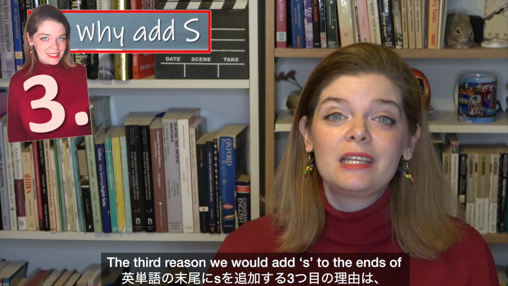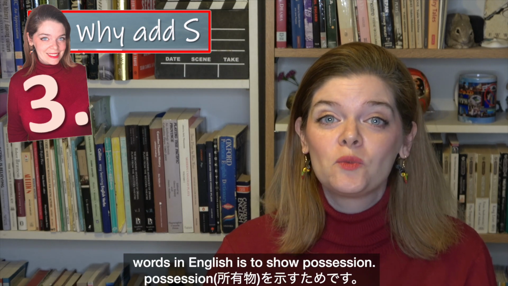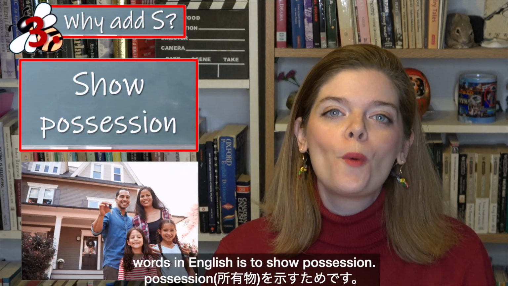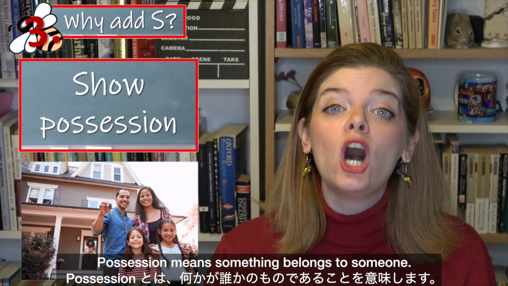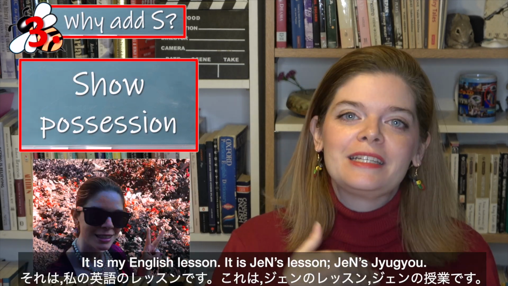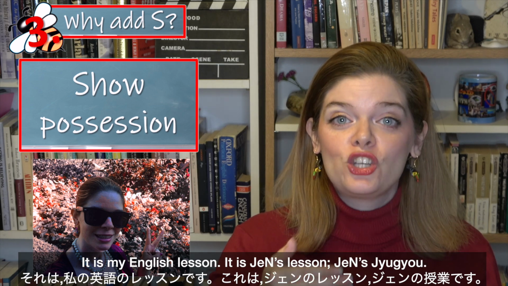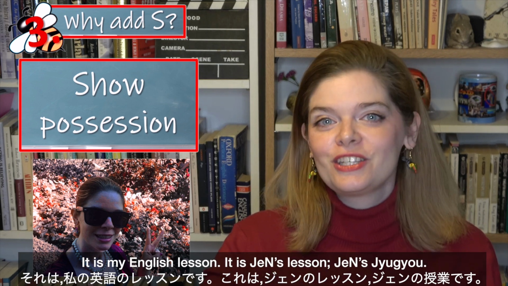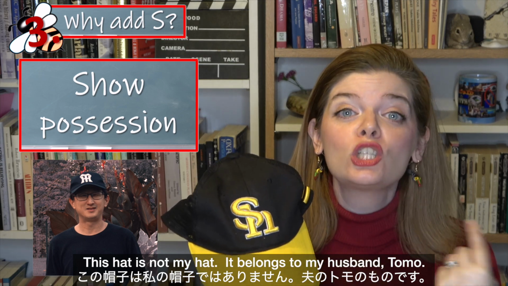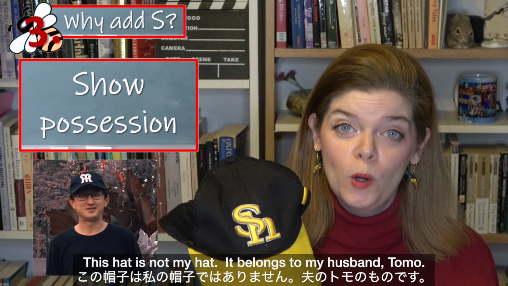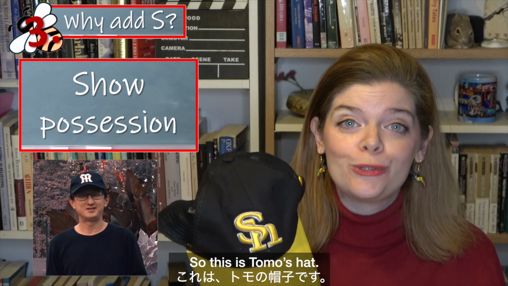The third reason we would add S to the ends of words in English is to show possession. Possession means something belonging to someone. It is my English lesson. It's Jen's lesson. Jen's Jyugyou. This hat is not my hat. It belongs to my husband, Tomo. So this is Tomo's hat.